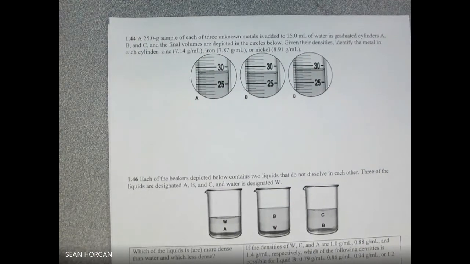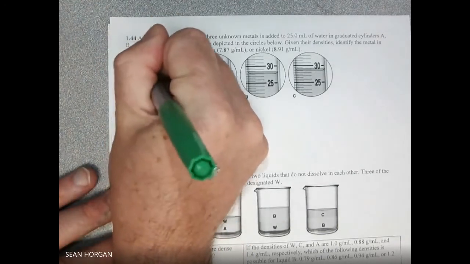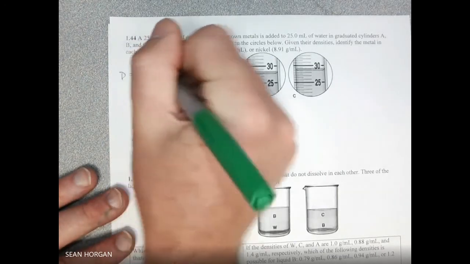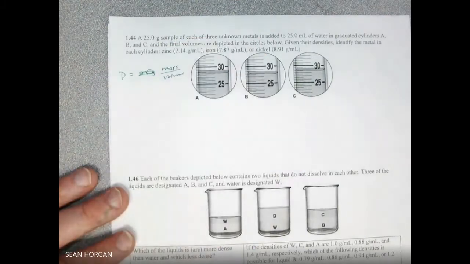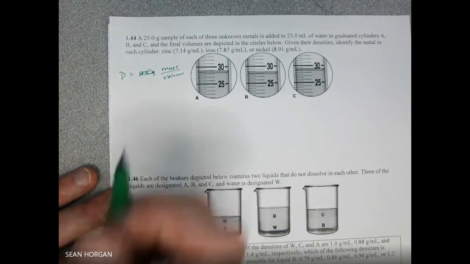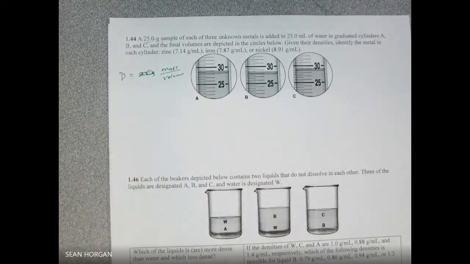All right, so it says a 25-gram sample of each of three unknown metals is added to 25 milliliters of water in graduated cylinders A, B, and C, and the final volumes are depicted in circles below. Given their densities, identify the metal in each cylinder. Okay, so we know that density is mass over volume. Should we have a pretty good feel for that one? And they're all 25 grams, so we know the mass in each one. We just have to figure out the volume, and this is really a volume displacement.